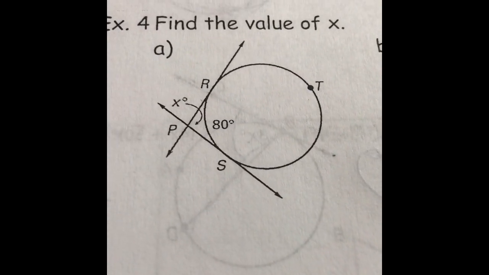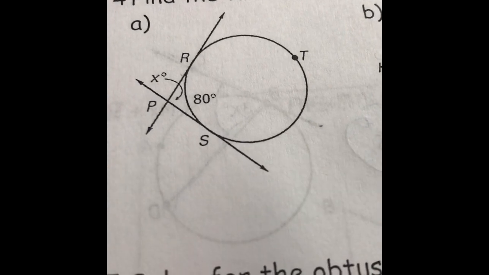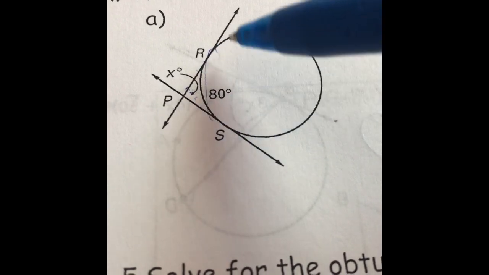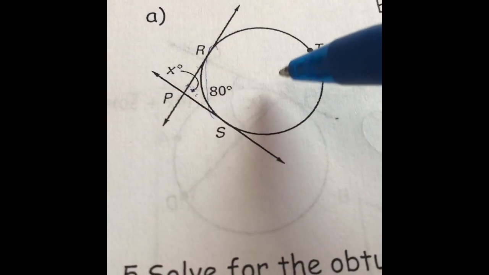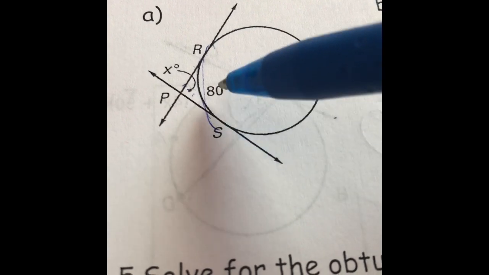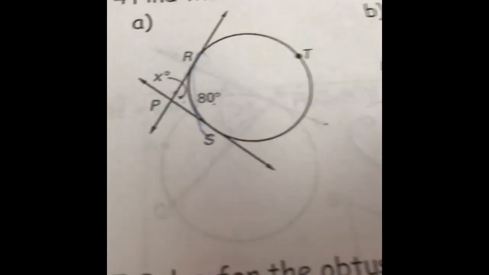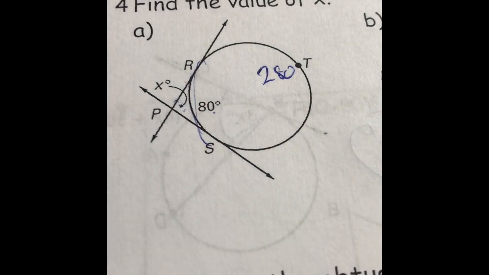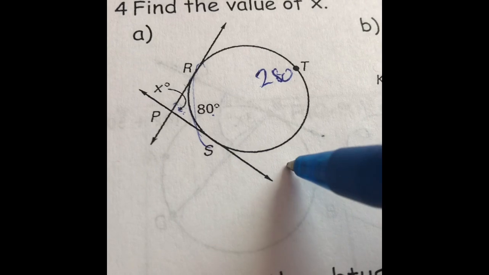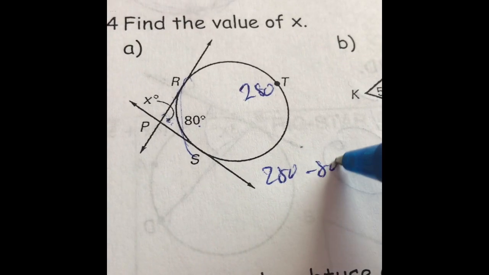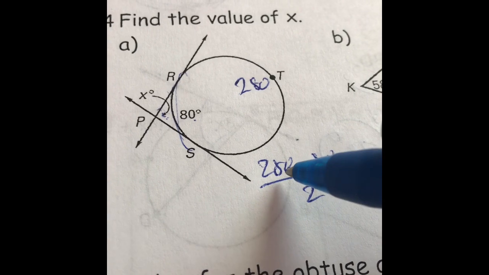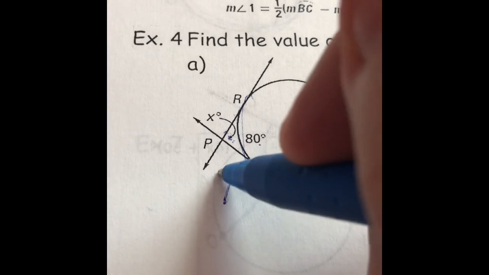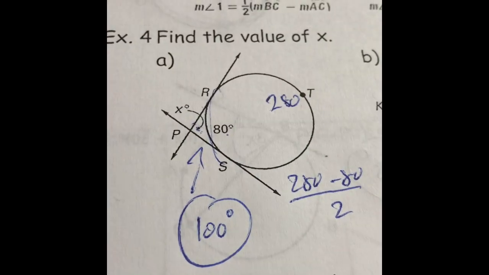All right, let's take a look at the first one. So I have two tangents being drawn. So I want to find this angle. So remember, you need to get both arcs for two tangents, subtract them, and divide it by 2. So from here to here is 80. The entire circle makes 360. So that means that the big arc has to be 280, right? Because 280 and 80 make 360. So if you want to find this angle right here, you're going to do 280 minus 80 and divide it by 2. 280 minus 80 is 200. 200 divided by 2 is 100 degrees. So x is 100 degrees.